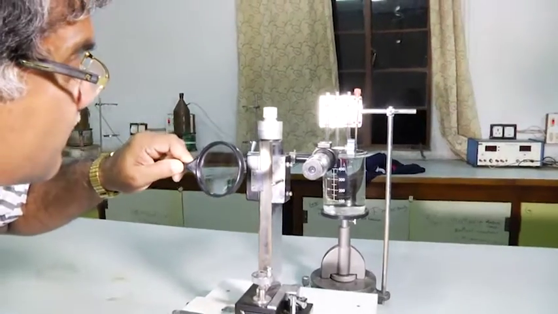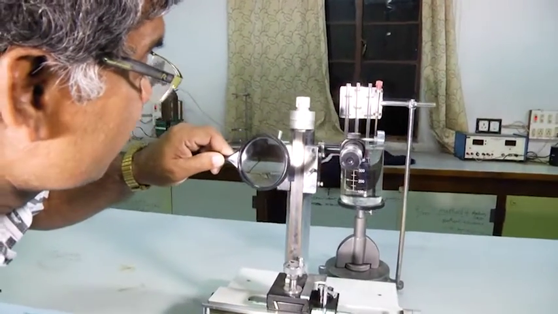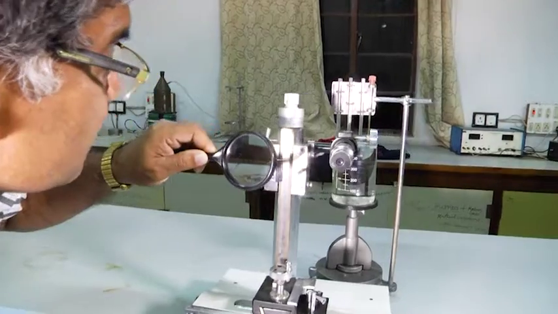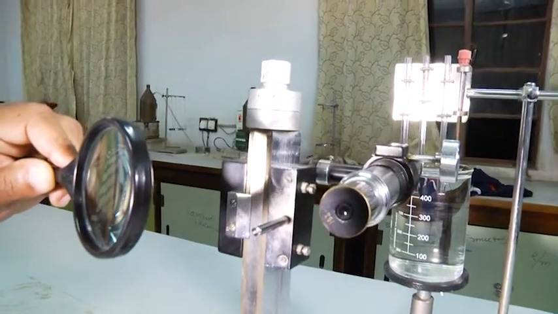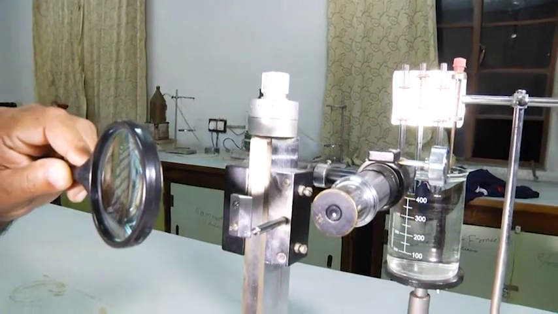Yes, it is basically 11.0, and slightly, it is between 11.0 and 11.